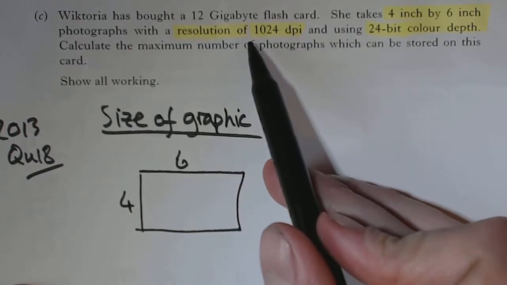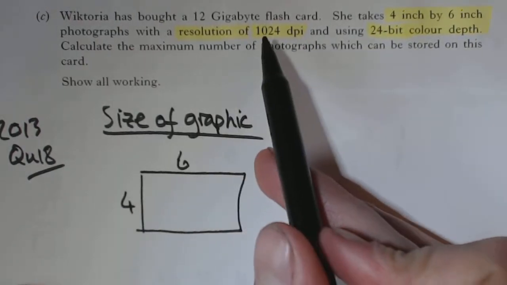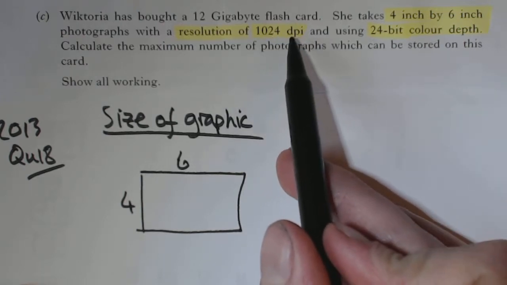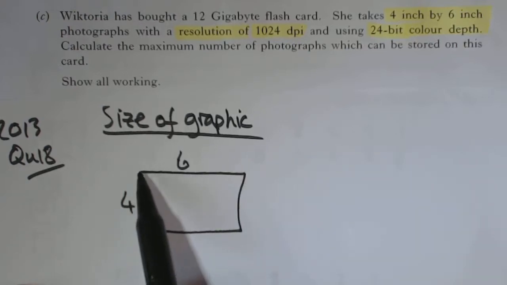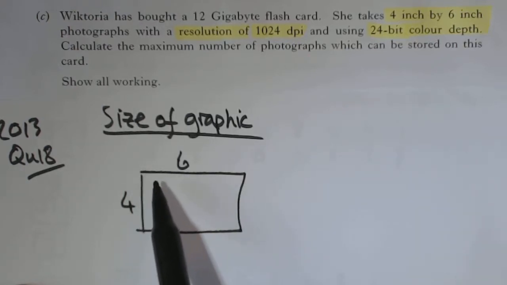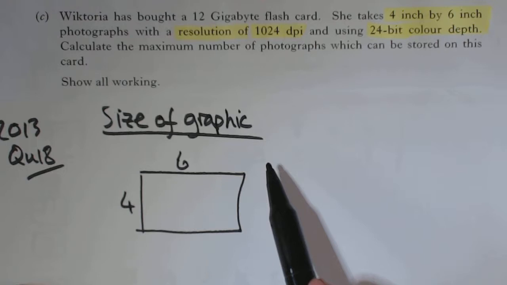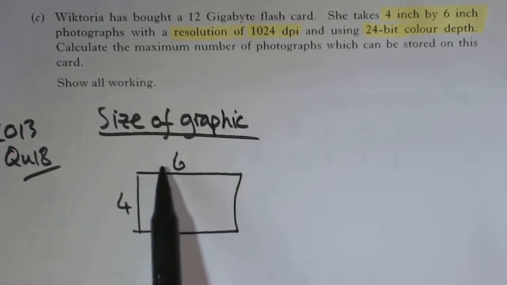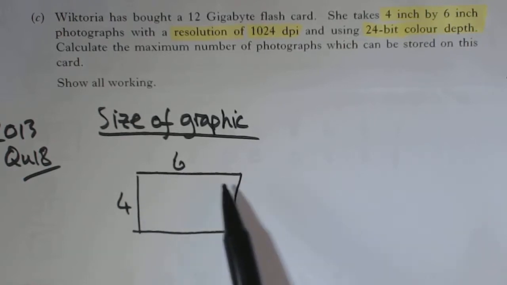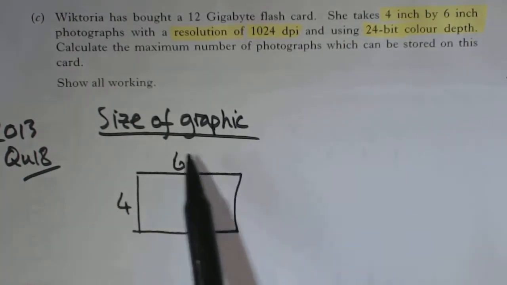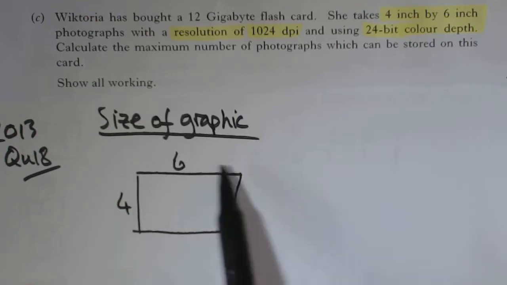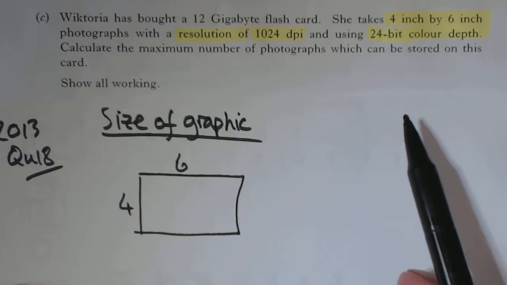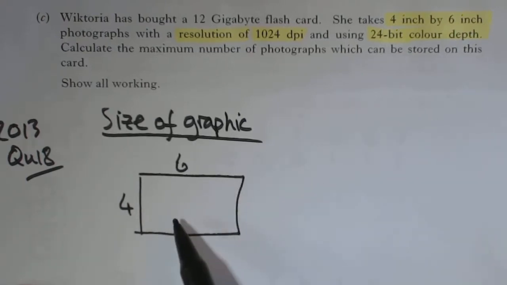Now, for every inch you go along, you're covering 1024 dots per inch, 1024 pixels. So there's basically 3 steps. We want to convert these into pixels. We then want to find the number of pixels, which is essentially calculating the area, and then we just want to times it by the colour depth. So we'll find the number of pixels first.